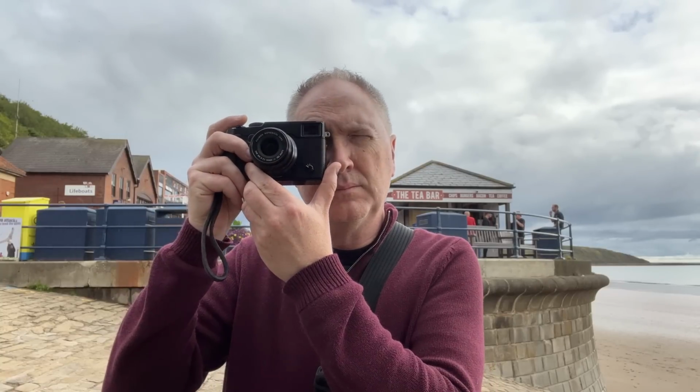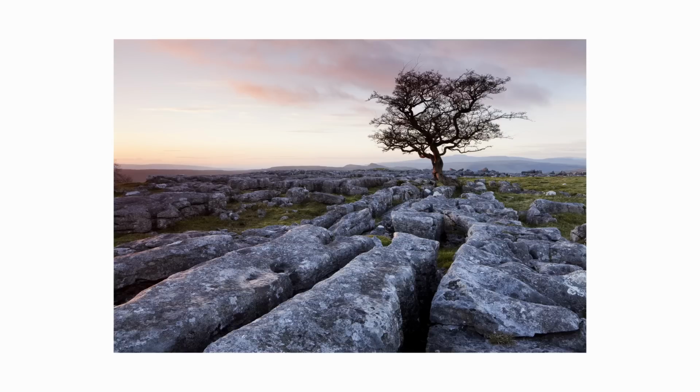In many ways, horizontal is seen as default. It's the default of the camera as you bring it up to your eye. It matches our own field of view, and it's a natural view and frame for landscapes, as well as many other subjects. So when should you switch to vertical instead?